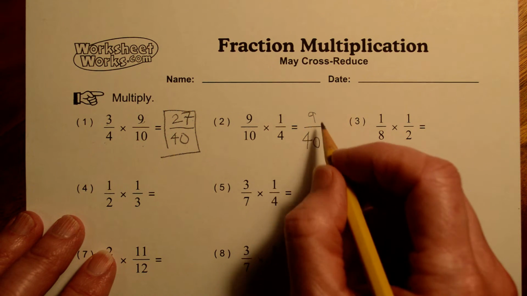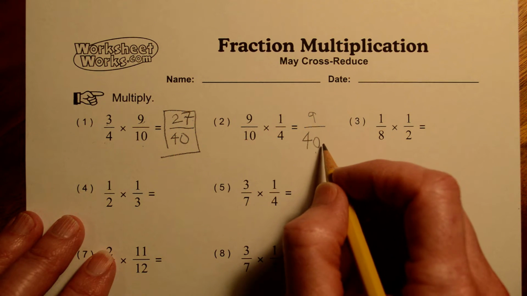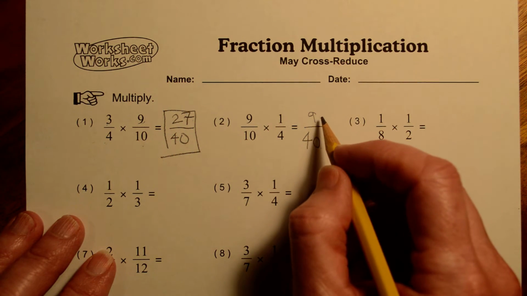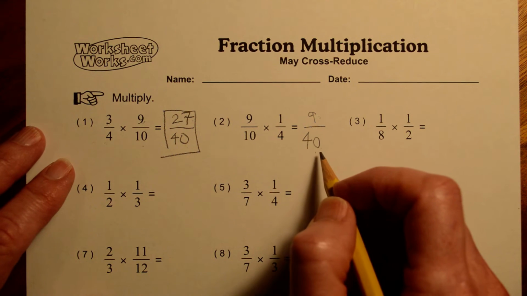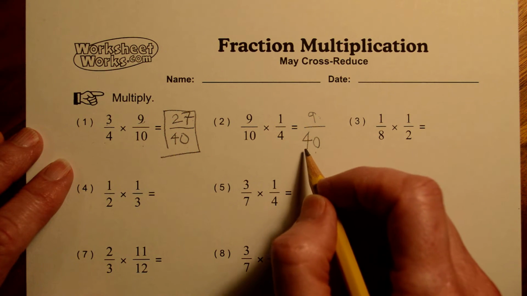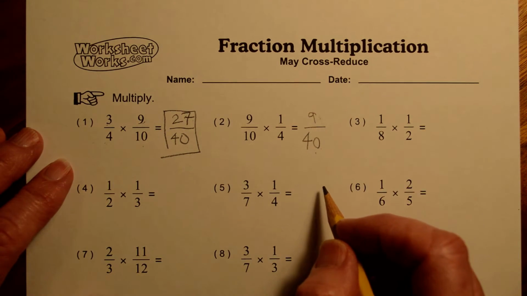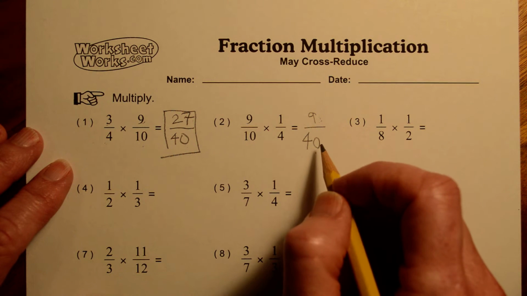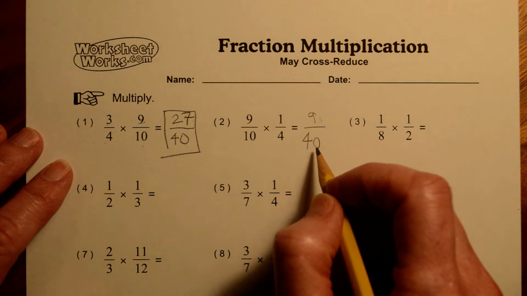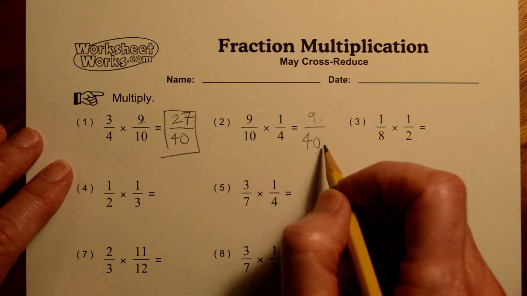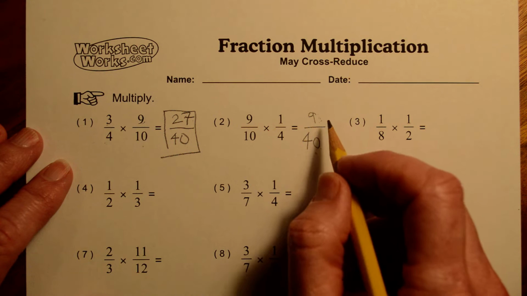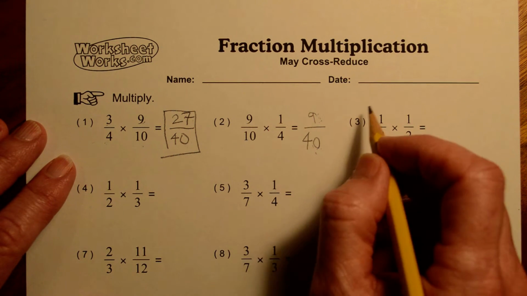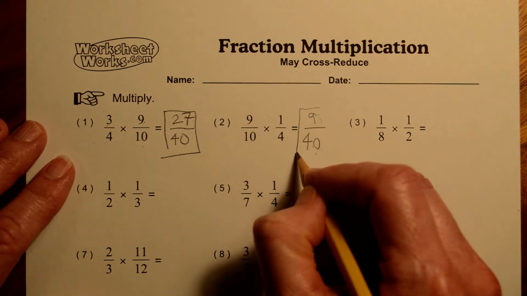Can it be reduced by 2? Yes to 2, no to 2. By 3? Yes to 3, no to 3. By 4? Yes to 4, no to 4. Actually, now that we know that 2 doesn't go into 9, we don't have to check any even numbers. So then we would say 5, no, yes. 6, no, no. 7, no, no. 8, yes, no. 9, yes, no. And anything bigger than that is too big.